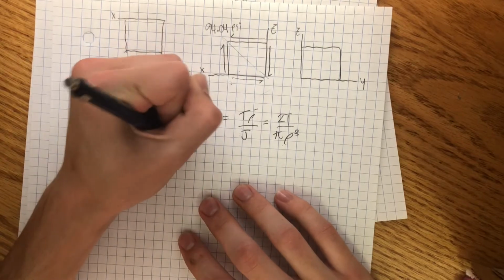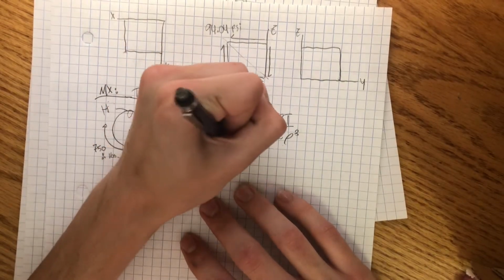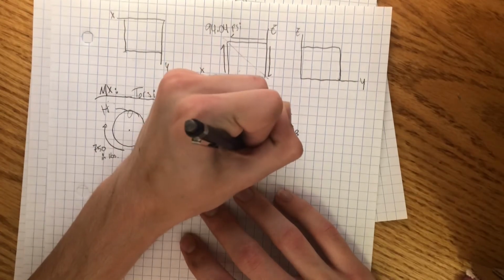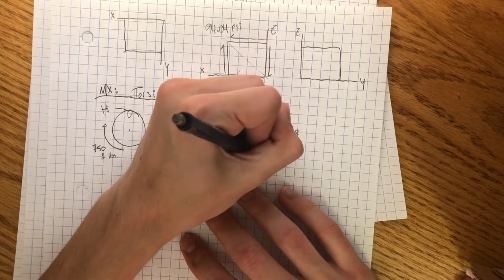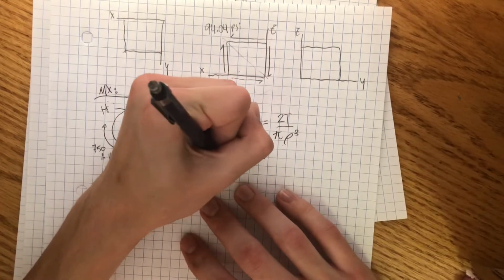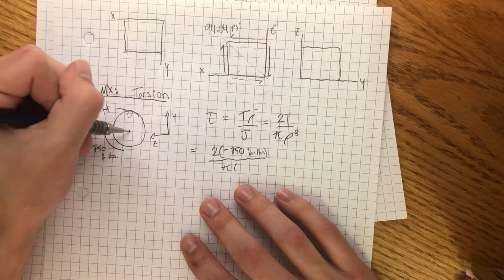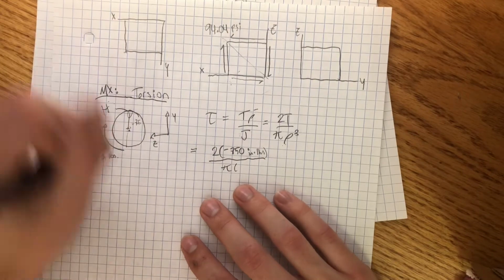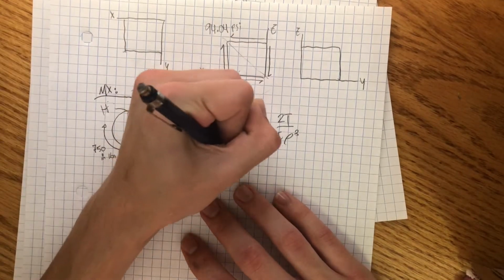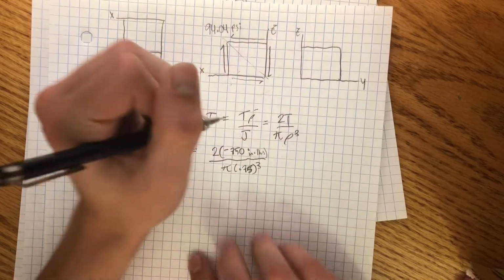So here we're going to end up with 2 times negative 750 inch-pounds divided by pi times, and 1.5 inches over 2 would be that distance we're looking for, so 0.75, 0.75 cubed.